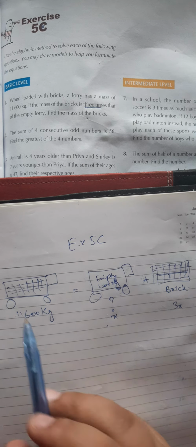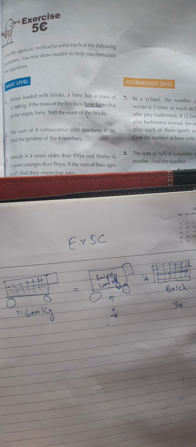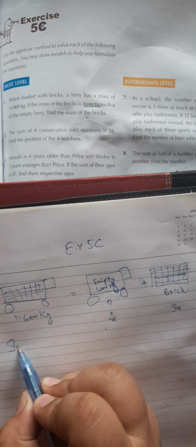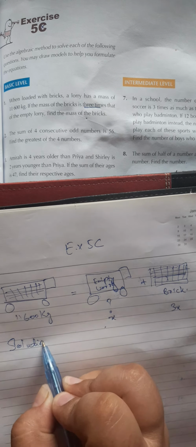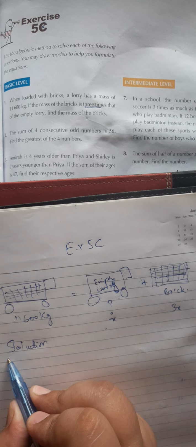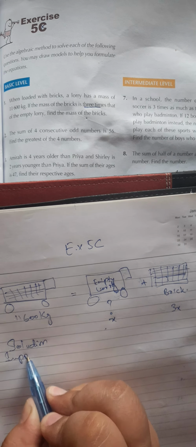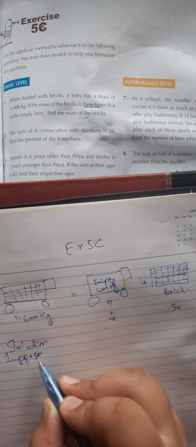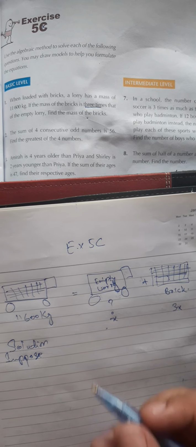I think now the numerical is clear to you people, and we are going to its solution. Here we have to suppose, which we have to take the values by our own assumptions.